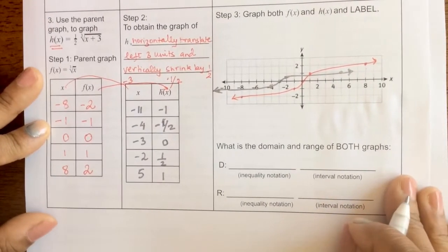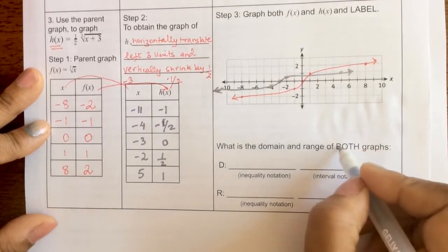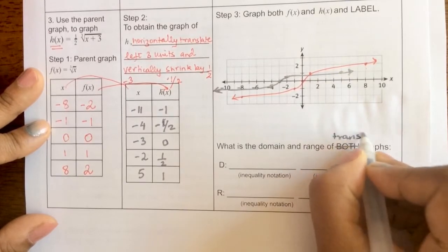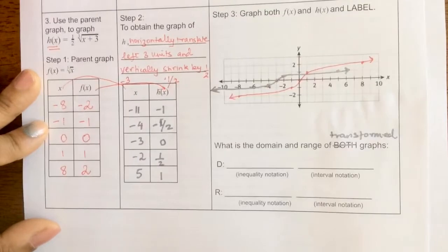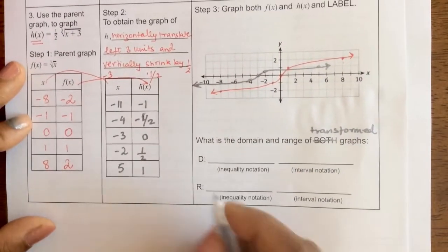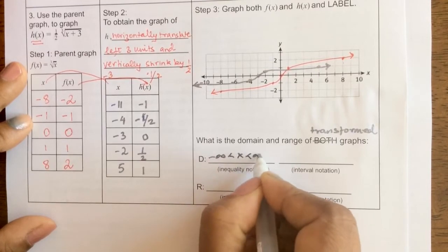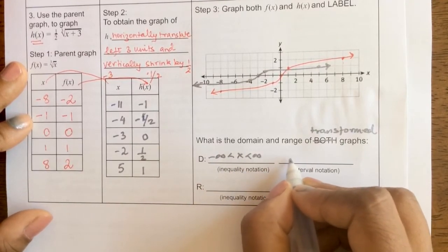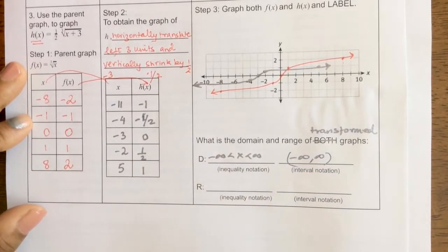Let's write the domain and range. In this case, we will only write the domain and range for the transformed graph. For the original graph, you will look at question number 1. So the domain is again -infinity to infinity. Actually, this domain doesn't change for the parent graph and the transformed graph. In this case, it's the same. That's why probably the question asked for both of the graphs.